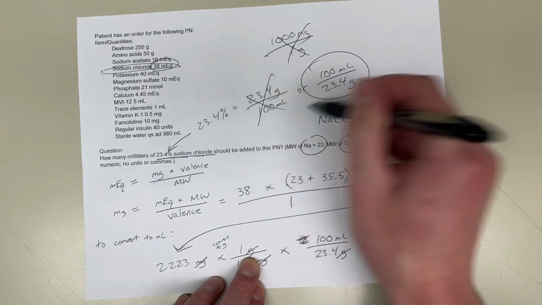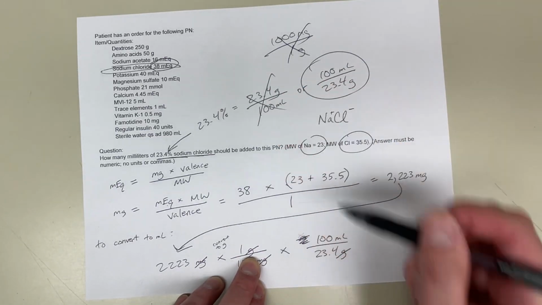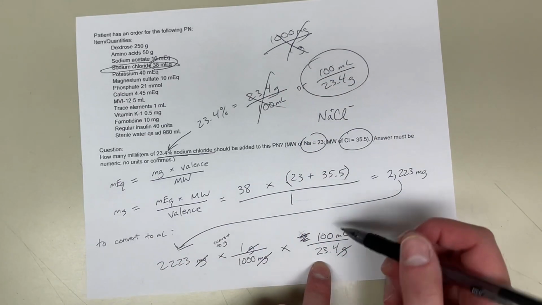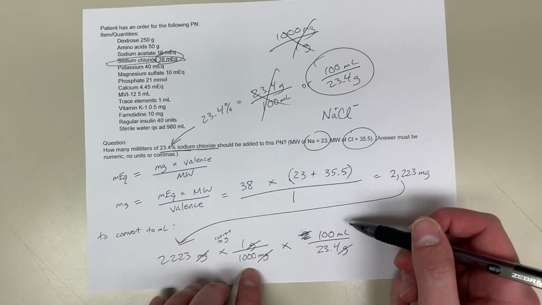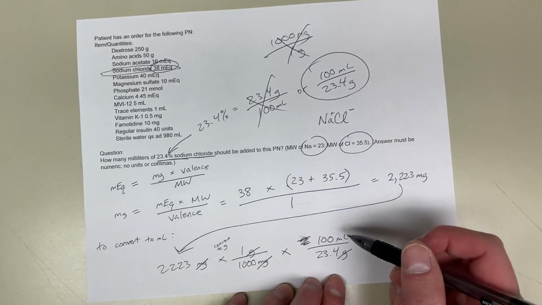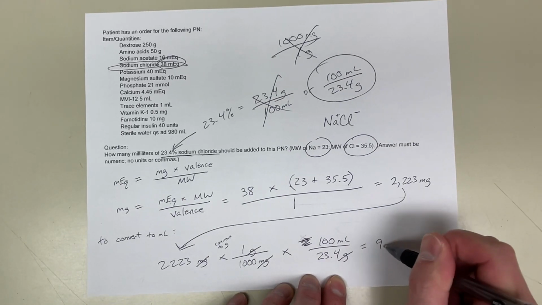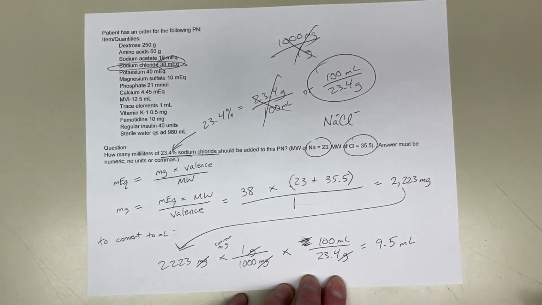That's why I use this one instead of this one. So when I solve for this, 2,223 times 1 over 1,000 times 100 over 23.4 equals 9.5 milliliters.